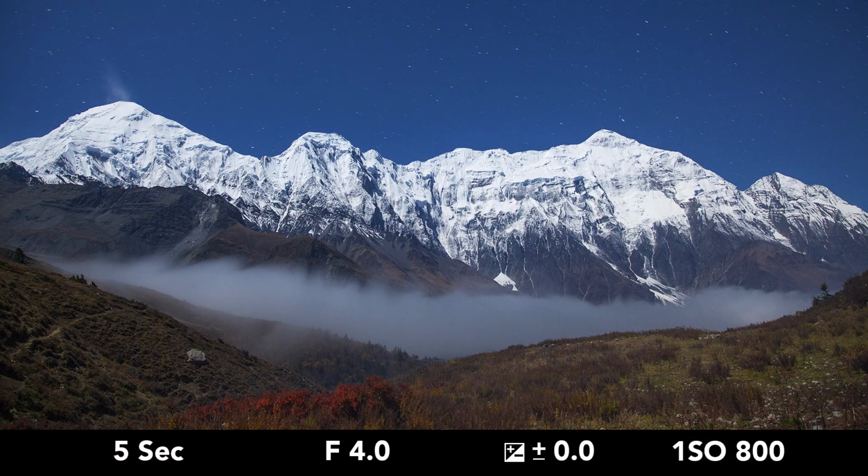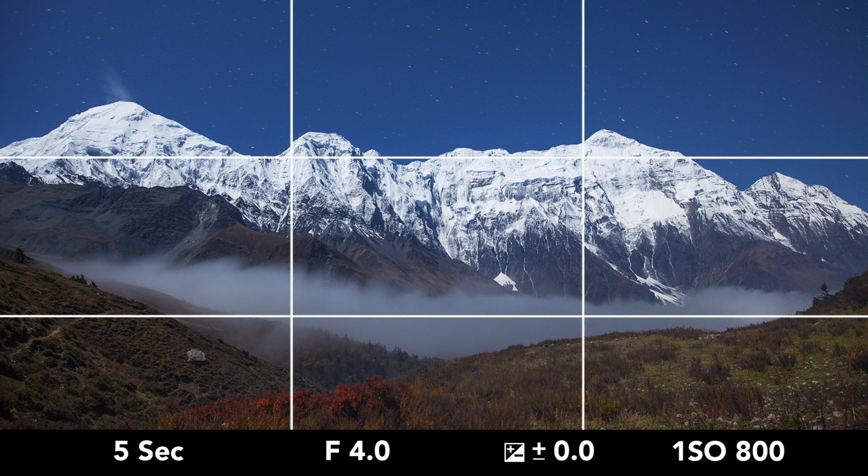Now another example. So now this particular picture was the time when I was camped out at about 4,200 meters on a trek from Jomsom to Tilicho Lake. This picture was taken at about maybe midnight, right? So my camera was obviously on a tripod.